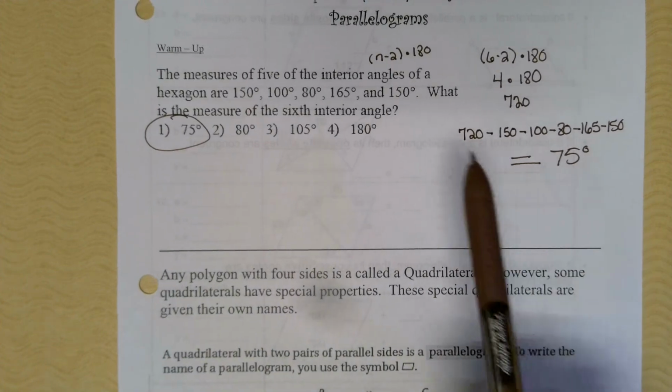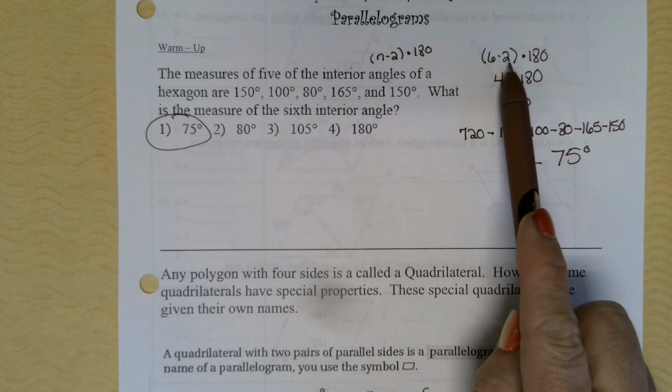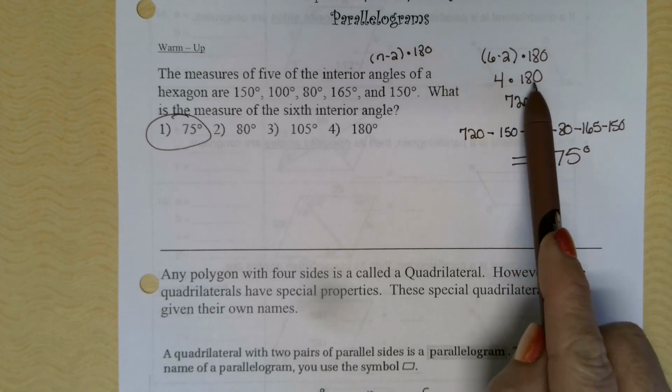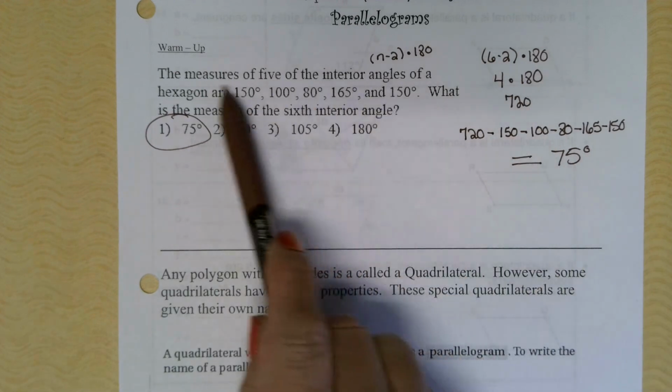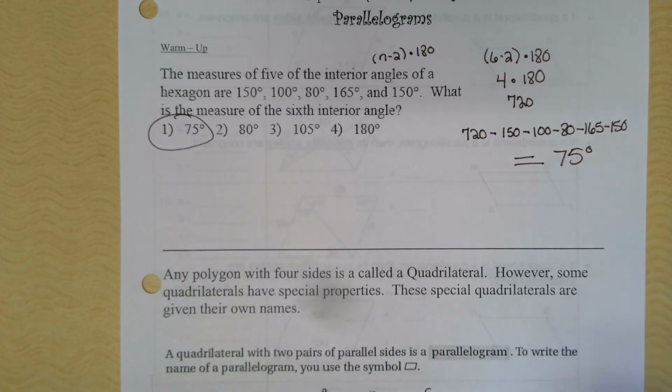All right, here you go. So we have a hexagon, which has 6 sides. 6 minus 2 is 4. And then 4 times 180 is 720. So we are subtracting all of these from 720, and it leaves you 75.